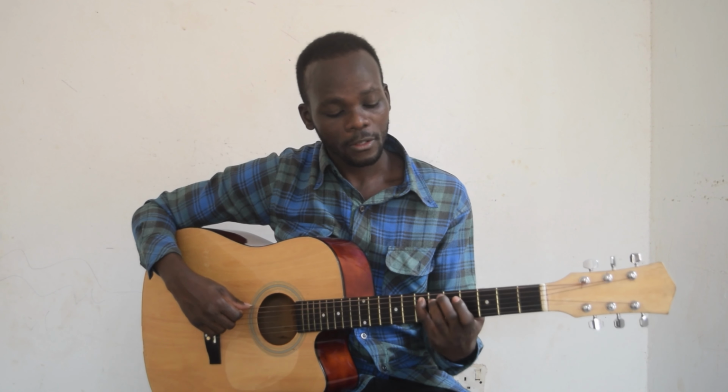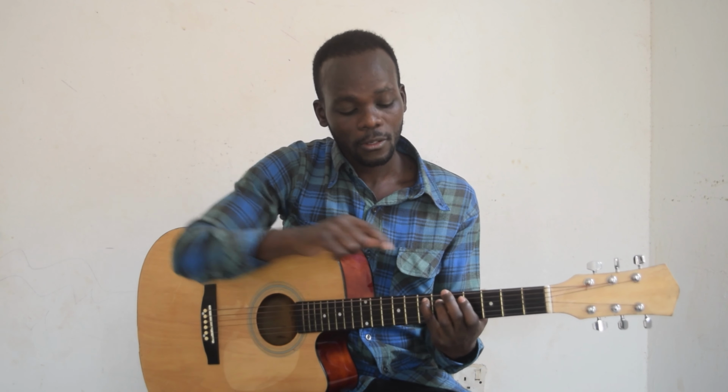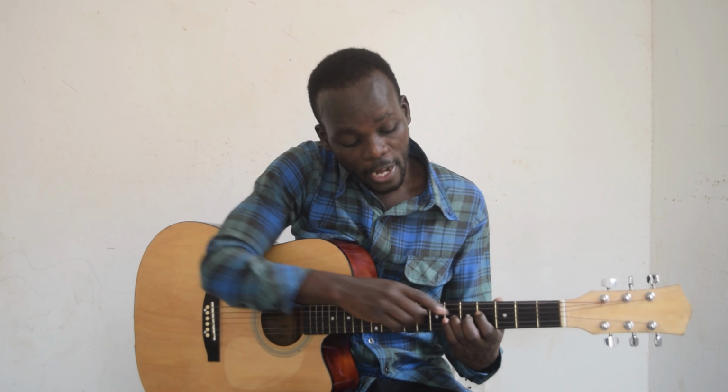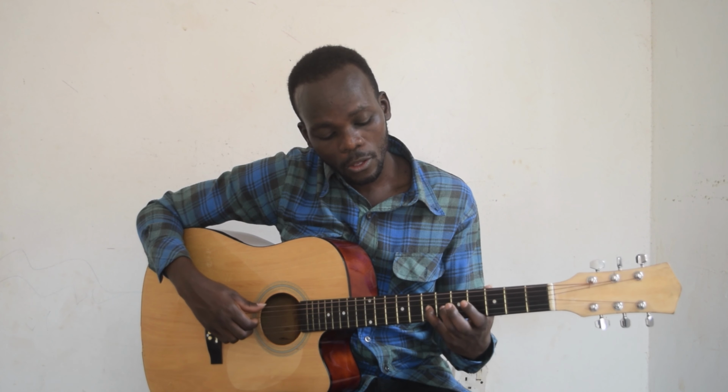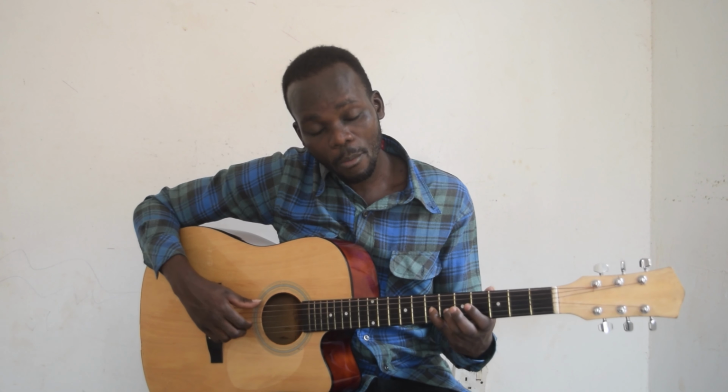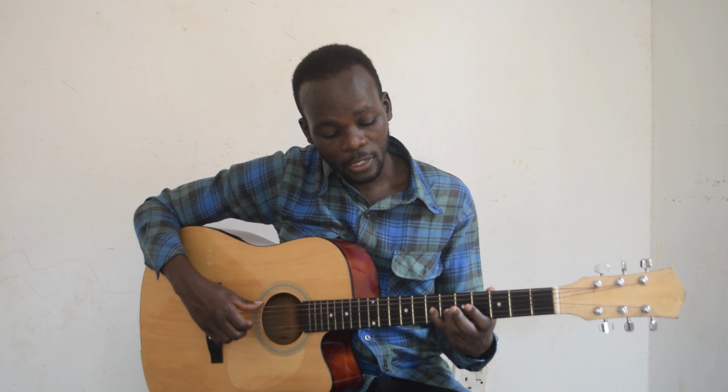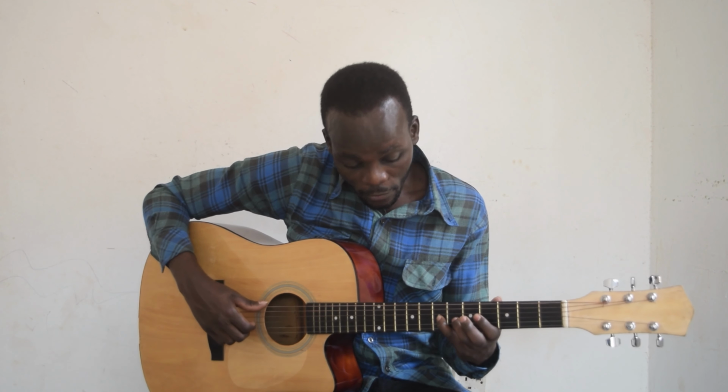Then your little finger on the seventh fret, still on that string. Then you bring your index on the D string in the fourth fret, then your ring finger on the sixth fret, still on the D string, then your little finger, of course, now you go back to your do, which is on the seventh fret, still on the D string. So now this is how the scale is.